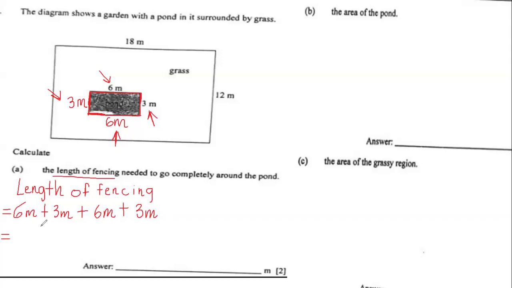You got 18. 6 plus 3 is 9. 6 plus 3 is 9. So 9 plus 9 is 18 meters. So the length of fencing to go completely around the pool is going to be 18 meters.